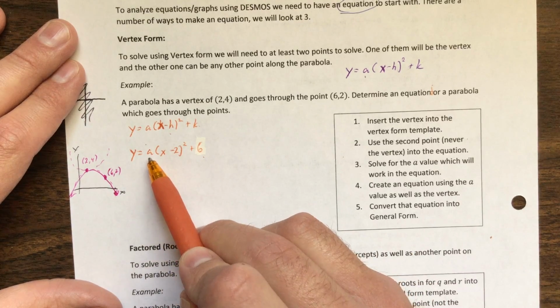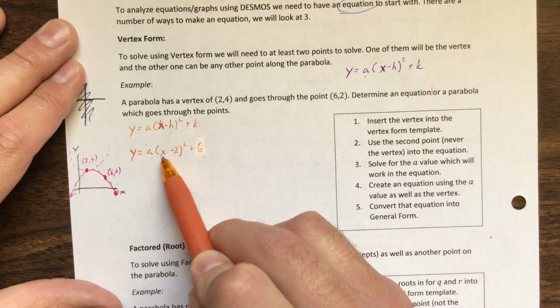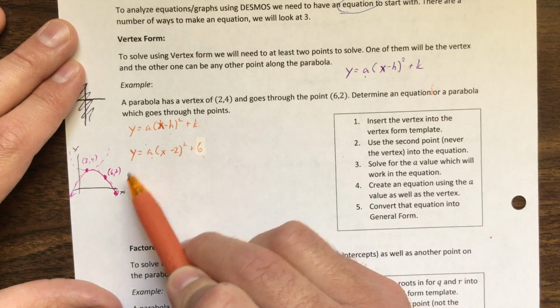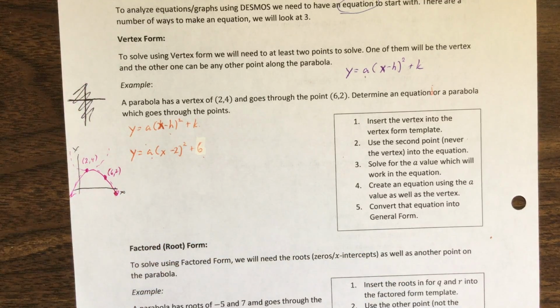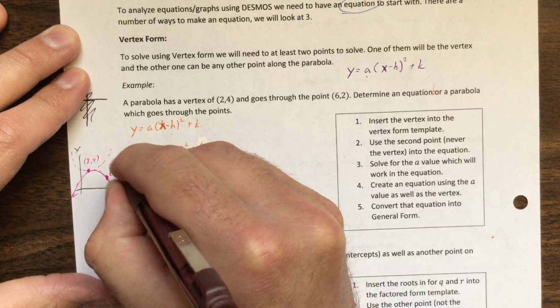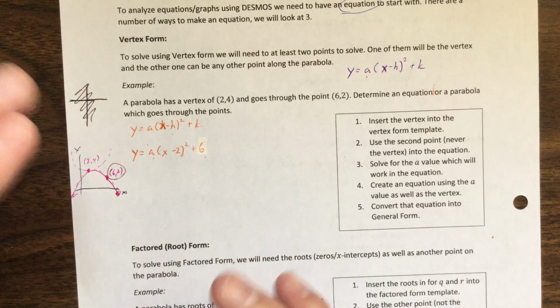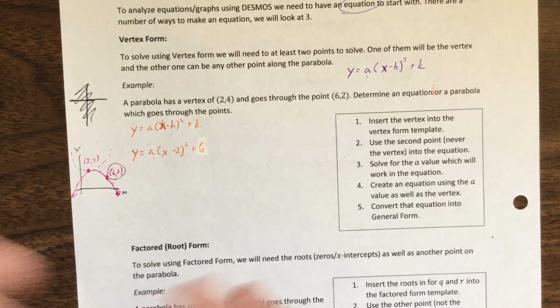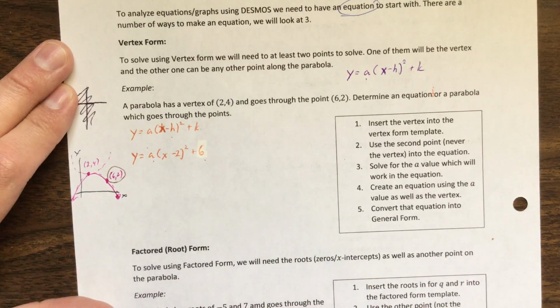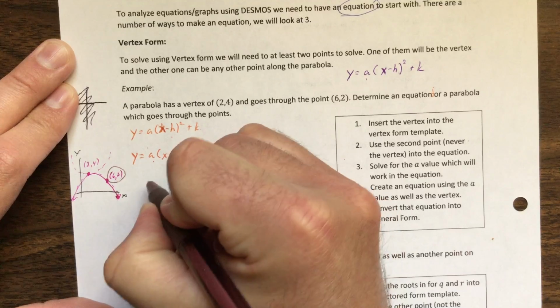Now the only way to figure out what value of a is going to work here is if we know some other point, x and y, that is on our graph. And that's where we're going to use this (6, 2). So we're going to use this point to figure out what value of a makes this whole thing work. Okay, which value of a is going to make this whole thing work. So we're going to plug it in there.